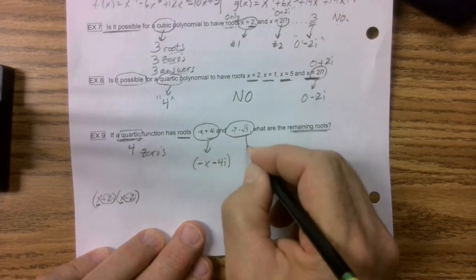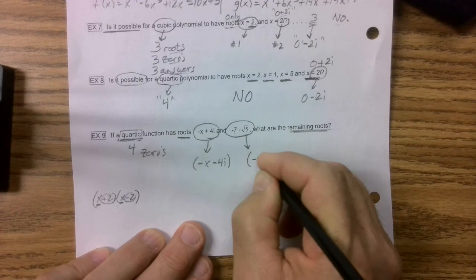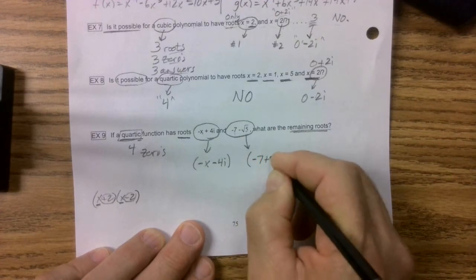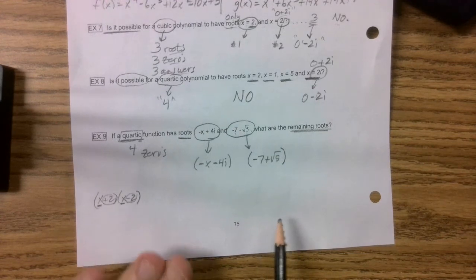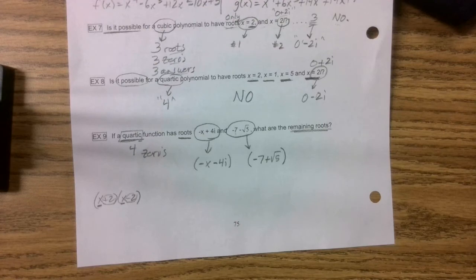And what's the conjugate of that? Well, that'd be negative 7 plus the square root of 5. And that's it. All right. A lot of work, but most of it's kind of busy work. Good luck.